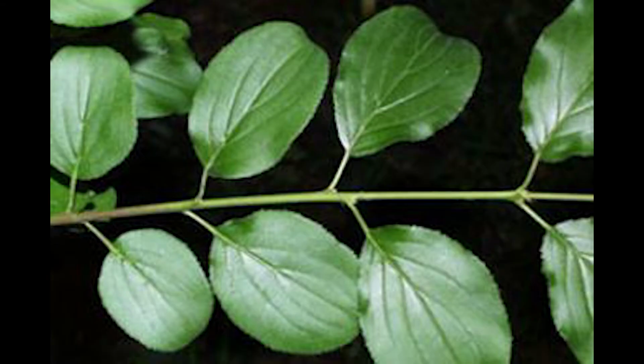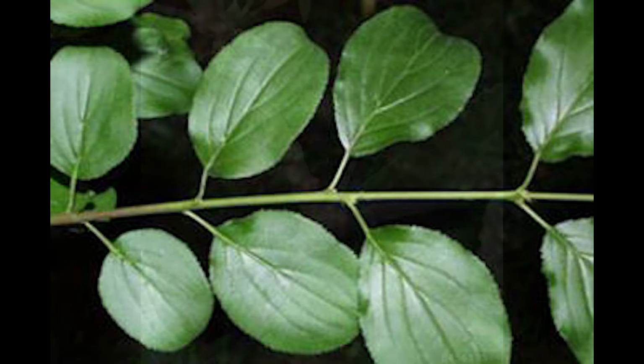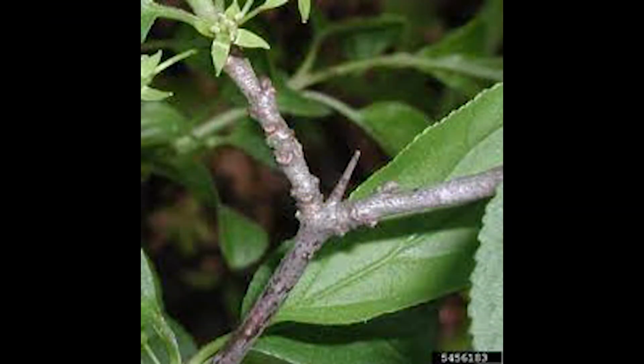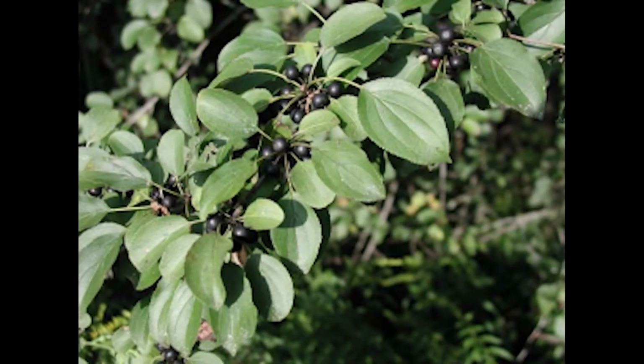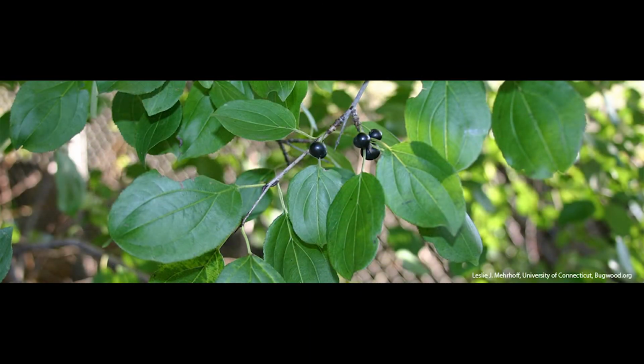It has opposite branching, meaning the twigs grow directly opposite of each other off of the twig. And its twig has a sharp spine. Its leaves are between 1.5 and 3 inches long, dark green, oval, and slightly serrated on its edges. The leaf also subtly curls back on itself with 6 to 8 veins moving up through the leaf.